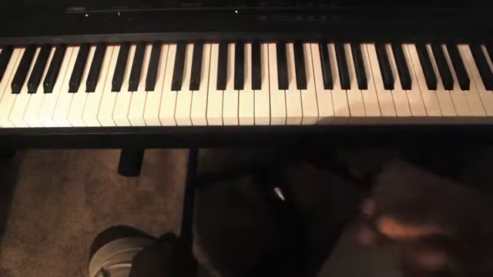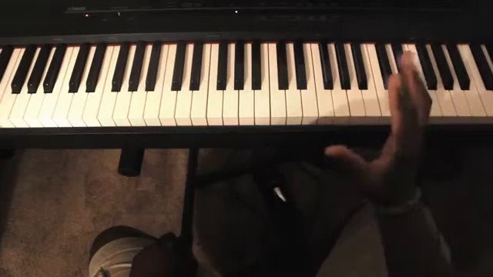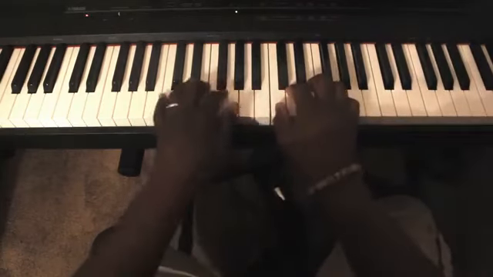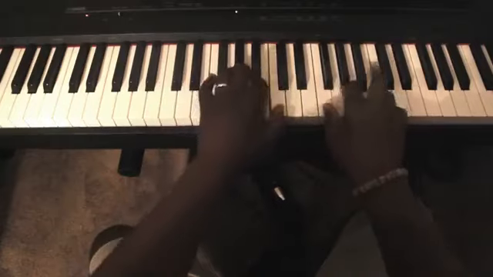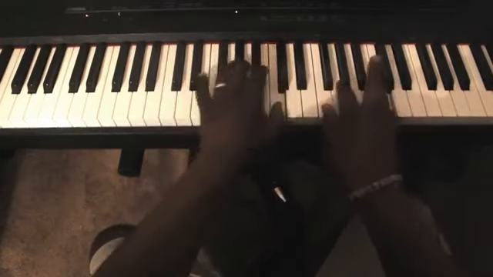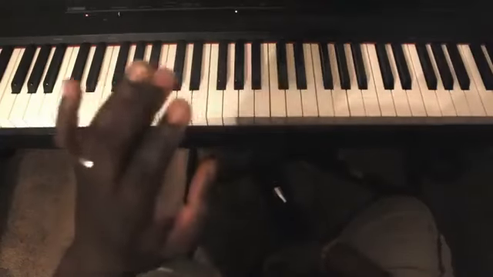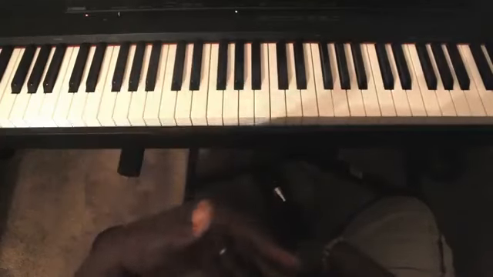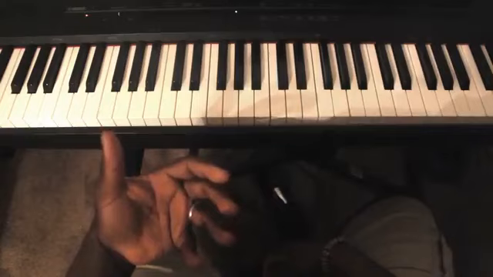But again, the dominant bebop scale is when you have the C scale with the dominant 7 chord, right?